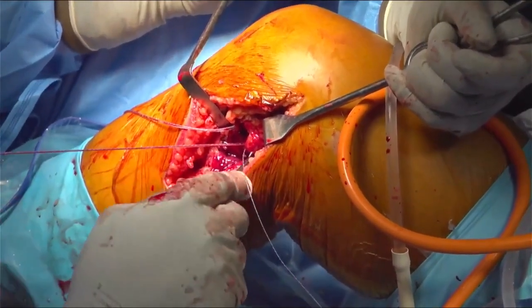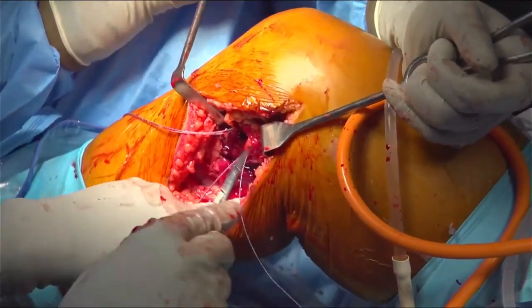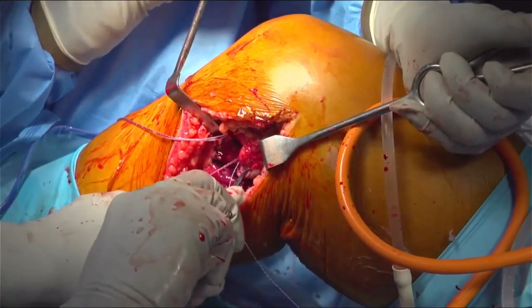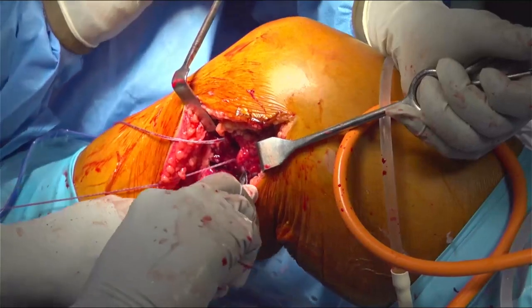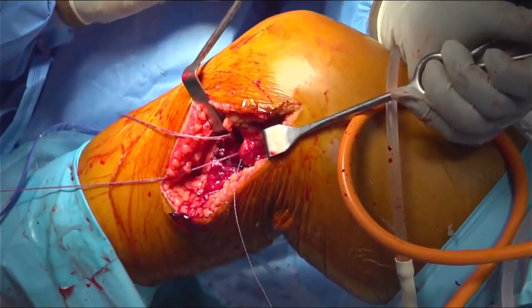So there are two ways. Either you can just pass them sequentially. Here if you can appreciate, this is the area of the semitendinosus tendon. You can appreciate the semimembranosus tendon very well. This is the semimembranosus tendon. The downward one will be the semitendinosus. And then we will be passing these sutures one by one with first pass ST.